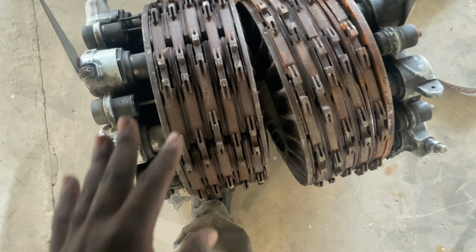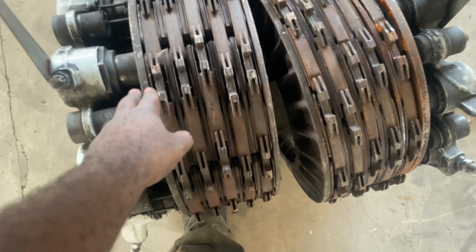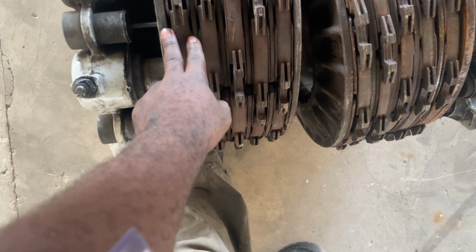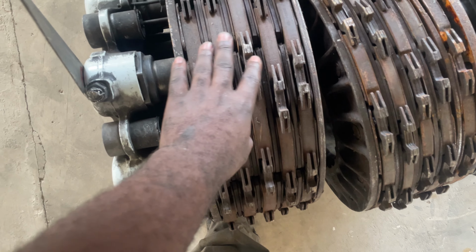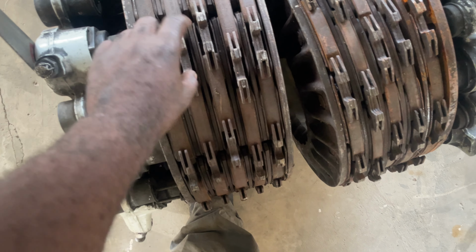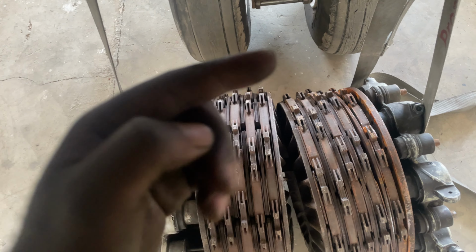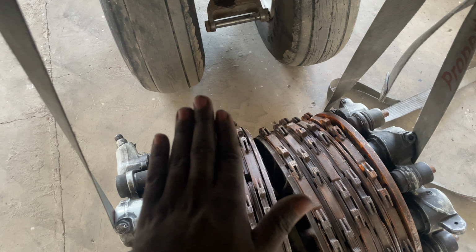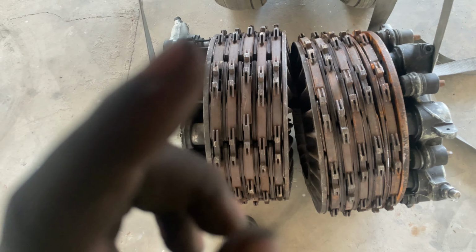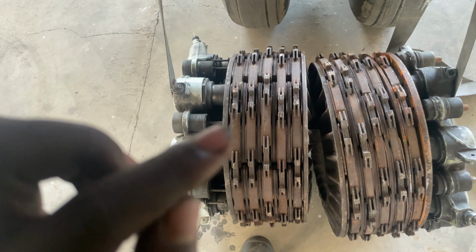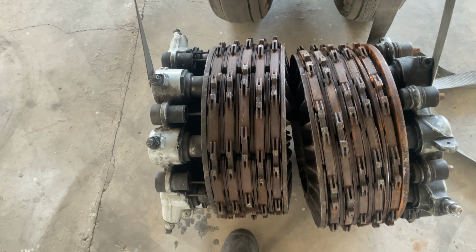Remember, the rotating disc is rotating with the tire, so the friction force that will be formed between them will cause the tire to stop, because the rotating disc will tend to reduce the speed, and hence the tire will tend to stop. So this is how the rotor and the stationary are arranged on the disc.